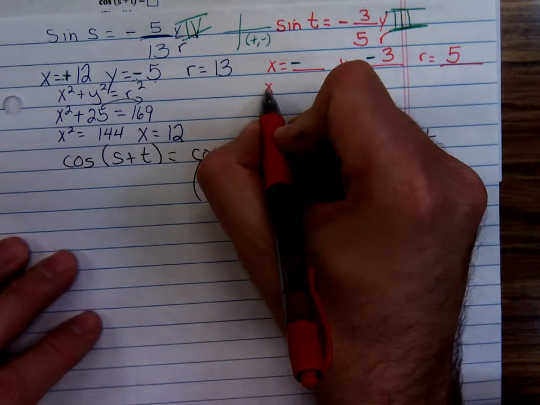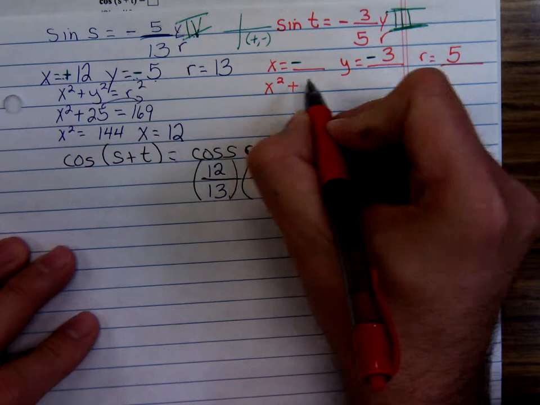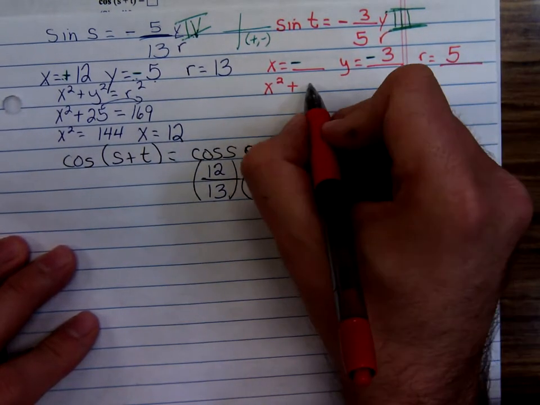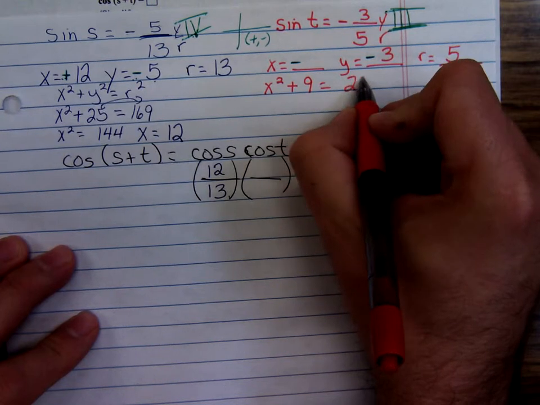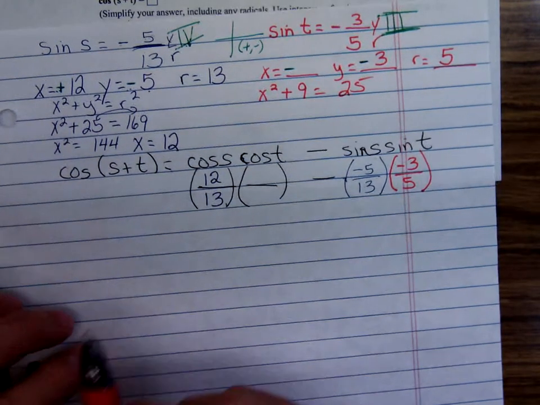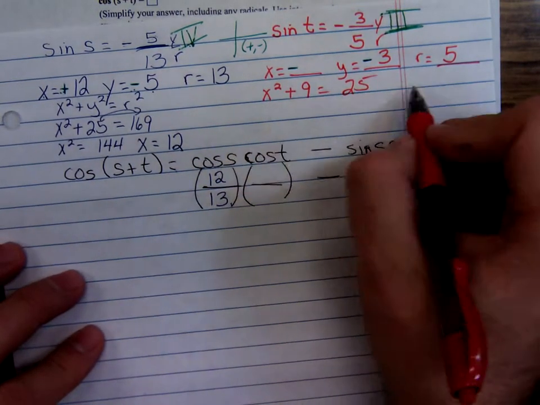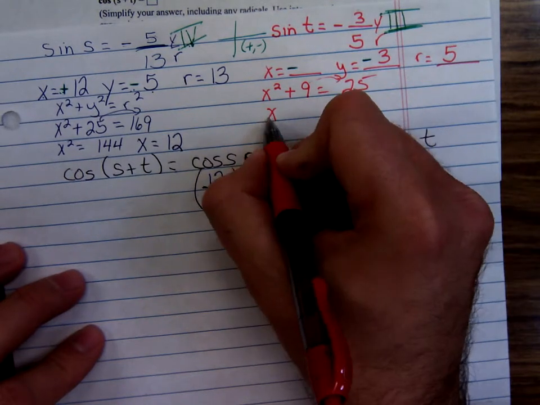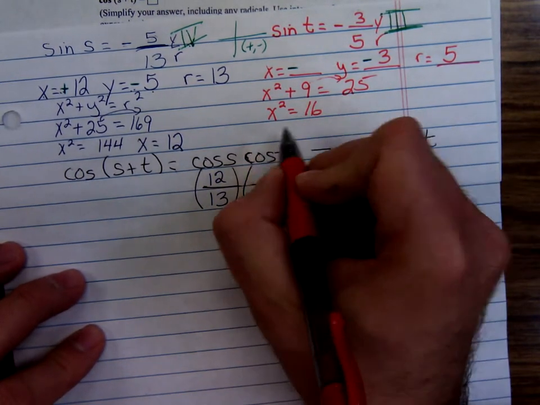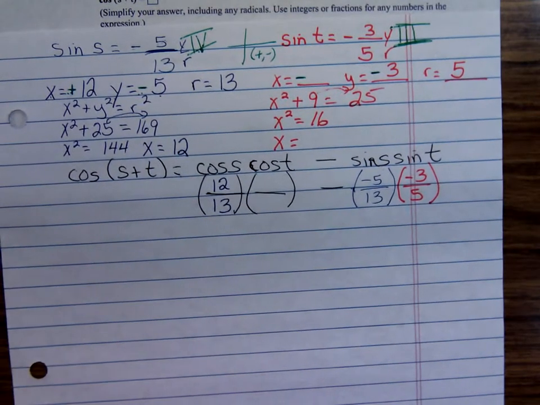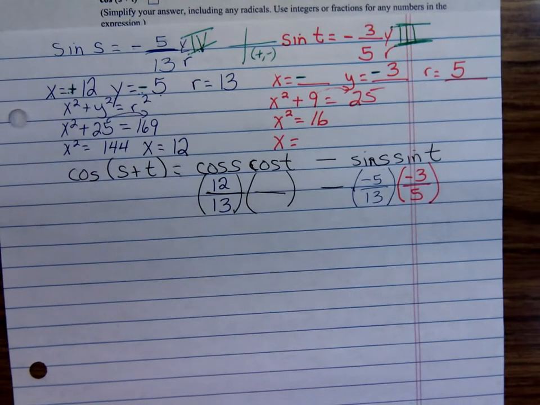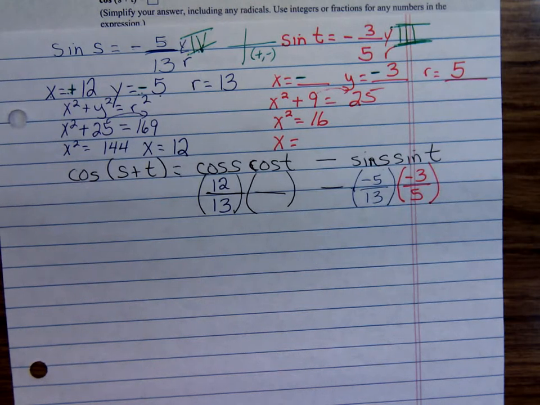X squared plus y squared, negative 3 times negative 3, 9, is r squared. Subtract the 9. Now here, this is going to be tricky. We have x squared equals 16. What square root are we going to take, the positive or the negative? Negative. Why?